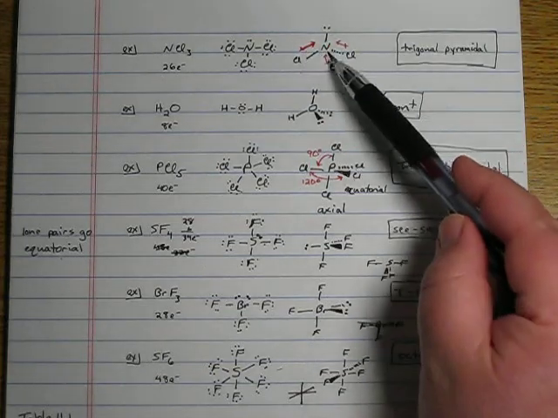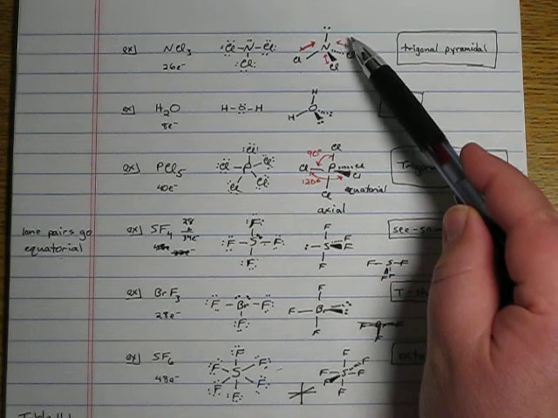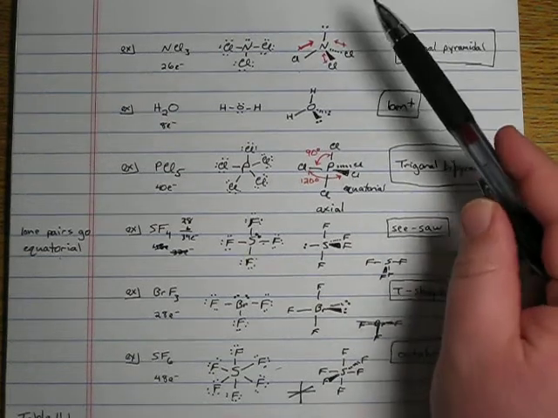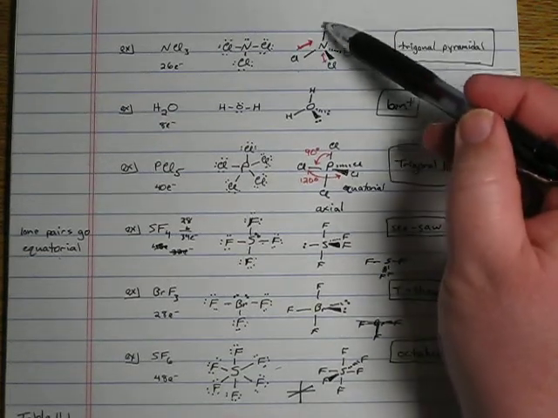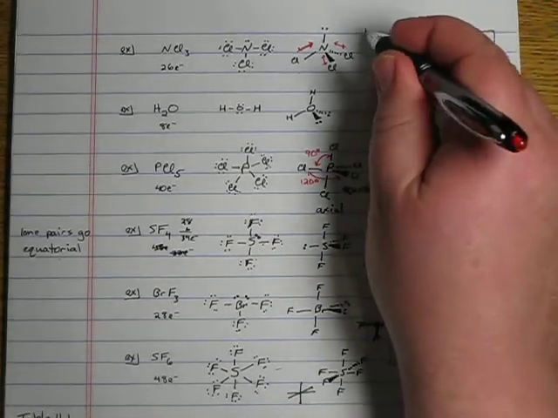So the question: do these three arrows cancel each other out? Well, they don't, because they're not in a trigonal plane. All three arrows have this up component to them. There's no arrow here going down, so these three do not cancel each other out. This is polar.